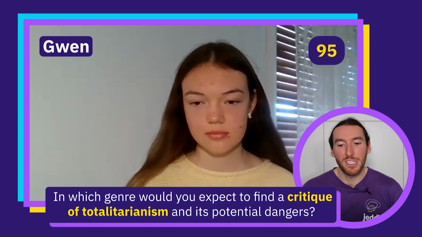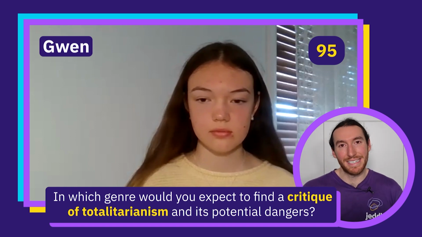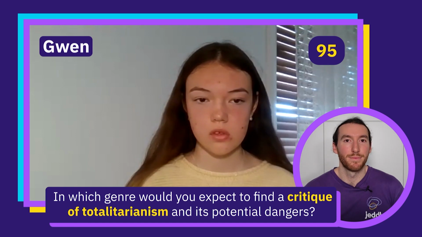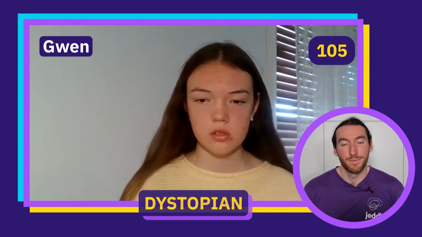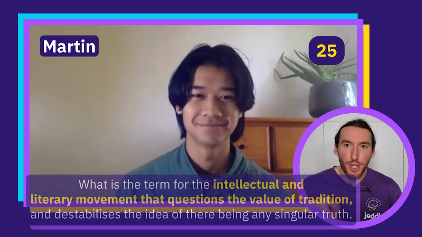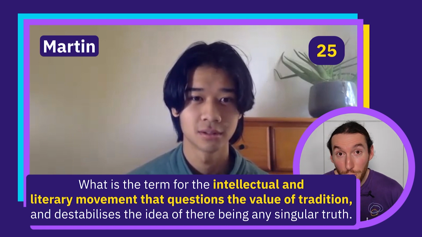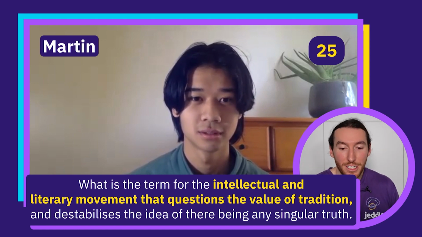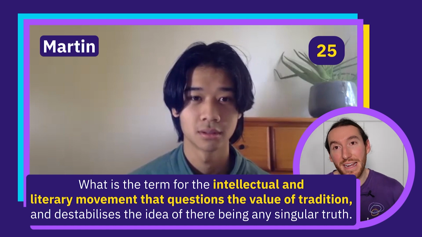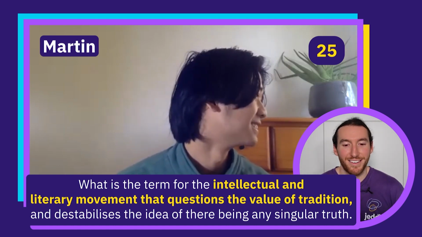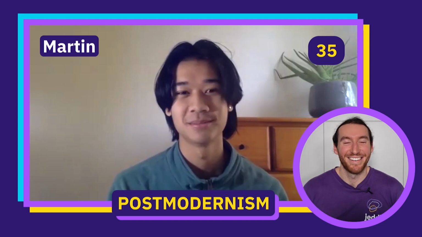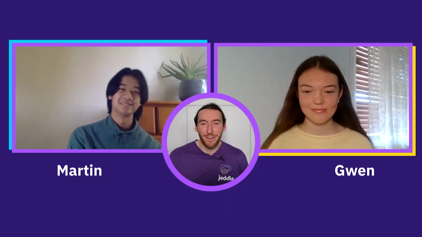Let's finish strong. Gwen, in which genre would you expect to find a critique of totalitarianism and its potential dangers? Dystopian. Correct. Well done. Great finish for Gwen. Let's get this, Martin. What is the term for the intellectual and literary movement that questions the value of tradition and destabilizes the idea of there being any singular truth? I'm going to go with postmodernism. Oh, nice. He's got it. Well done. Good finish. There we go. I thought you could get that one. So nice finish for both of you.